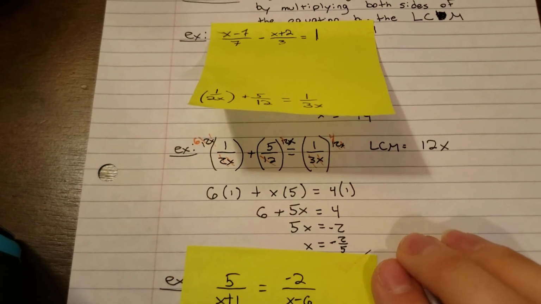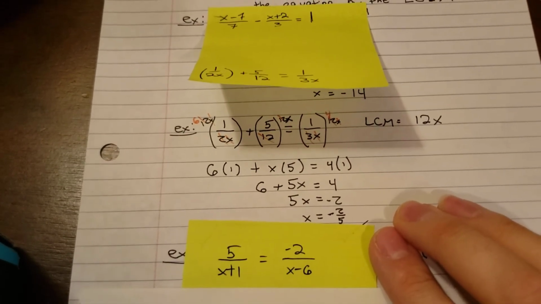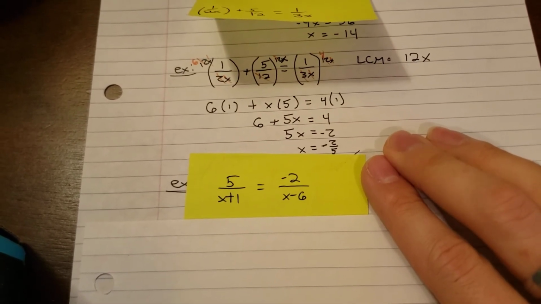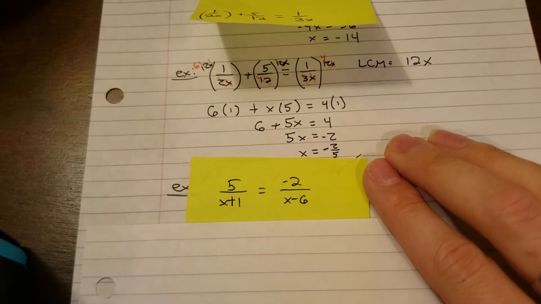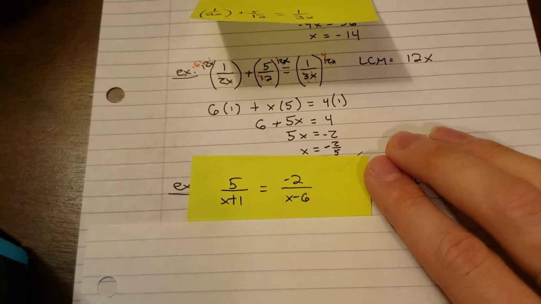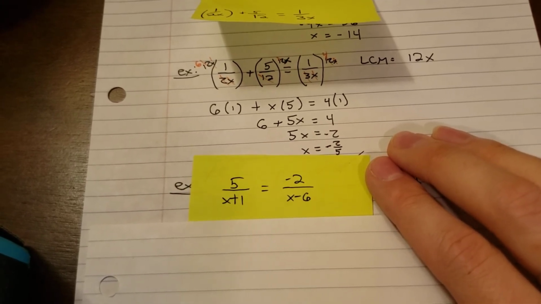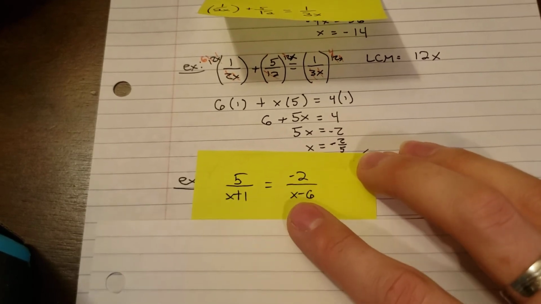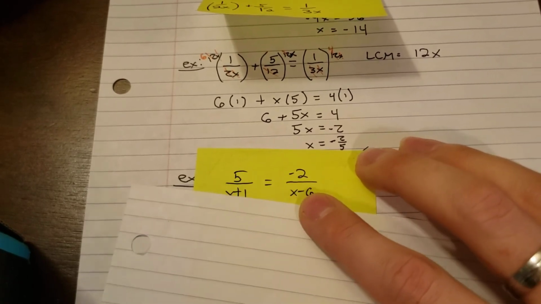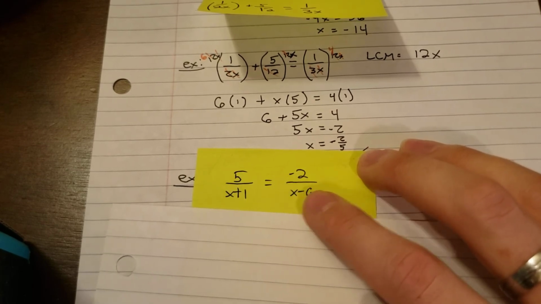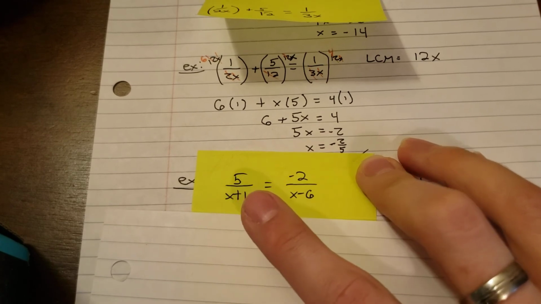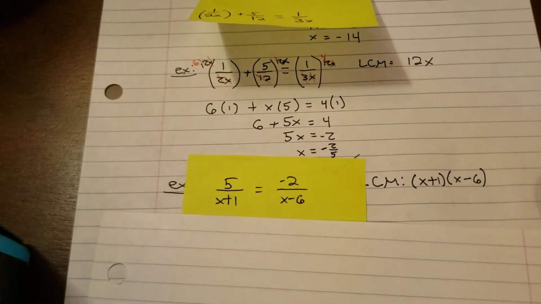And again, it's kind of straightforward. 5 over x plus 1 equals negative 2 over x minus 6. What's my least common multiple? Because the denominator is an entire term, I have to include the whole thing, not just the individual pieces. So this and times that are my least common multiple.